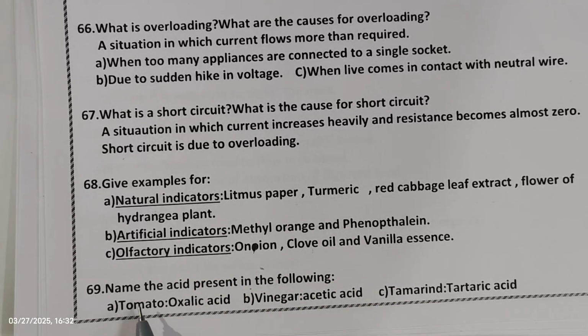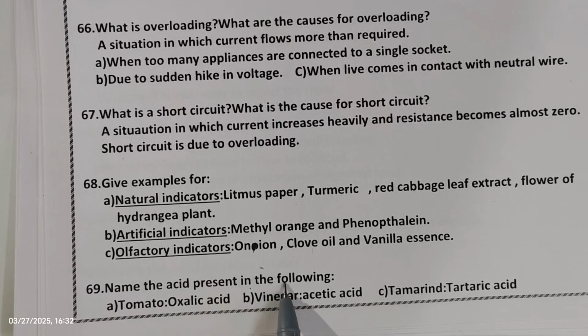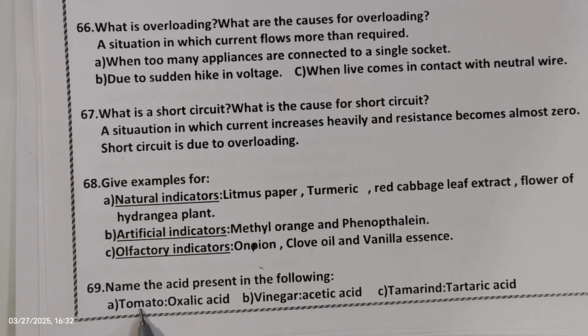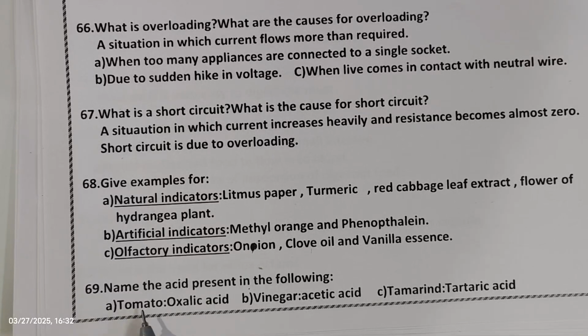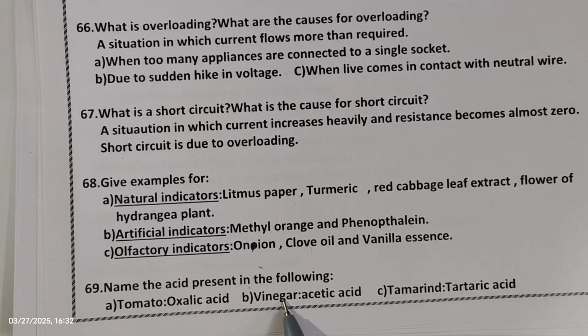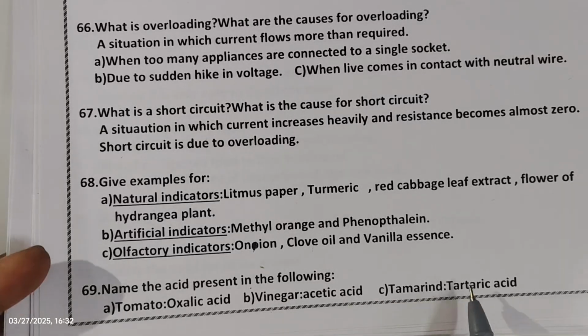So we'll go with the next question. Name the acid present in the following. So we'll see which acids are present in the given items. Tomato: oxalic acid is present in tomato. Vinegar: acetic acid is present in vinegar. Tamarind: tartaric acid is present in tamarind.